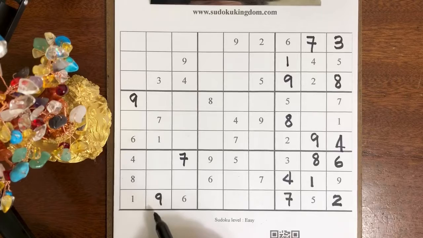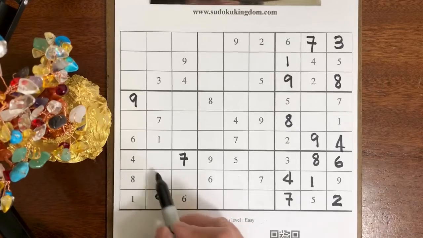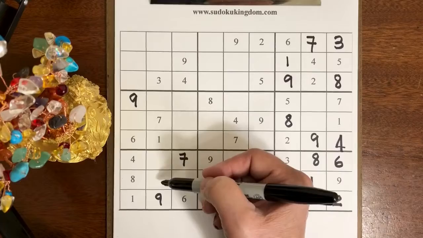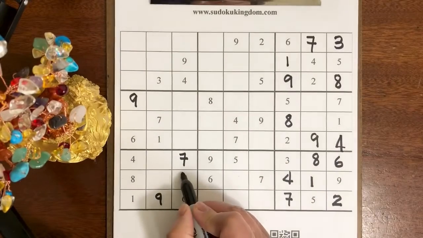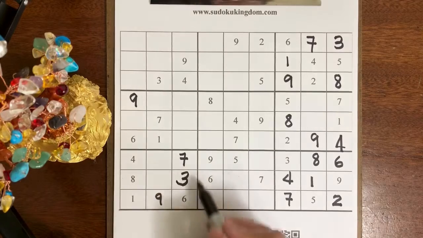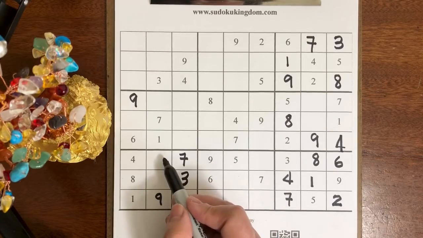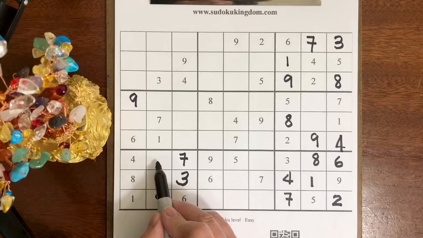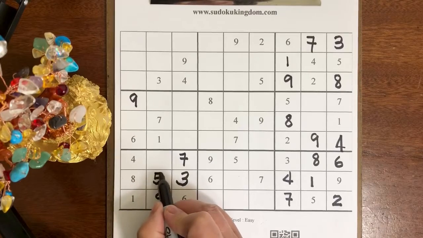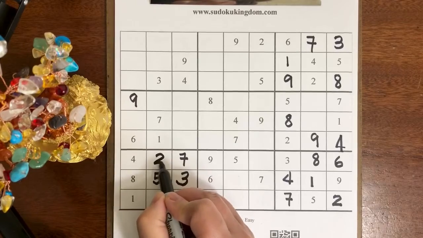Now we go to, let's see. Okay, we go to this large square here. You could see that number 3 is here, so we could not place 3 here. The only place for 3 is here. And the missing numbers for this large square here are 5 and 2. Since we could not put 5 here because of this one, we put the 5 here, and we put the 2 here.